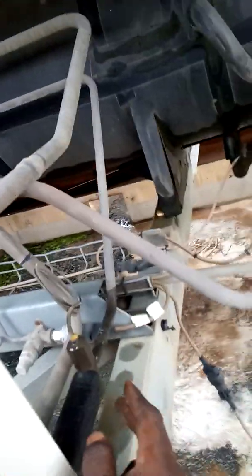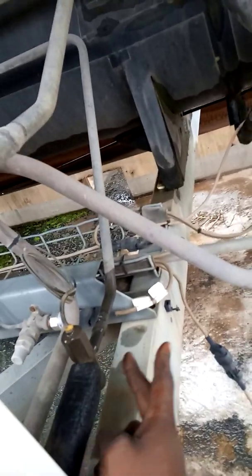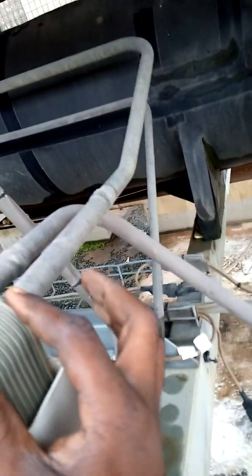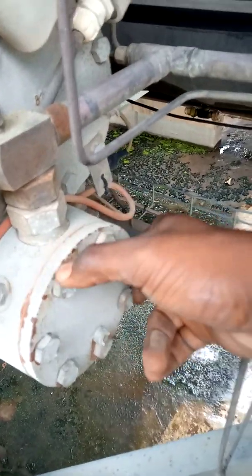So the oil returns through this line into this oil cooler. The oil cooler is supplied by a thermostatic expansion valve here, which helps to reduce the temperature of the oil. Then the oil from the oil cooler returns through this port. So this port here is where the oil filter is located.